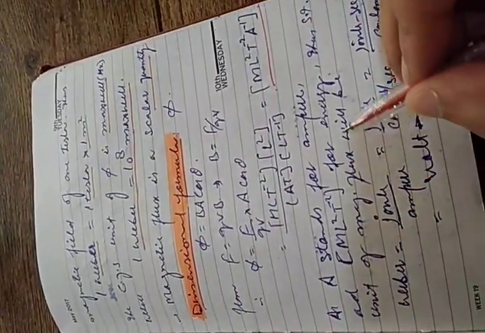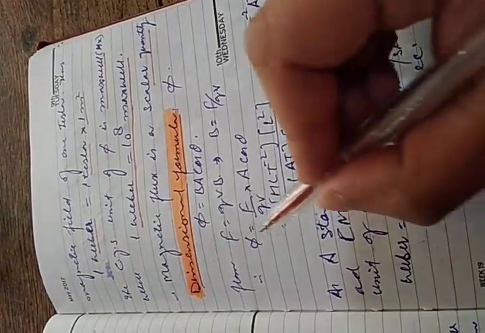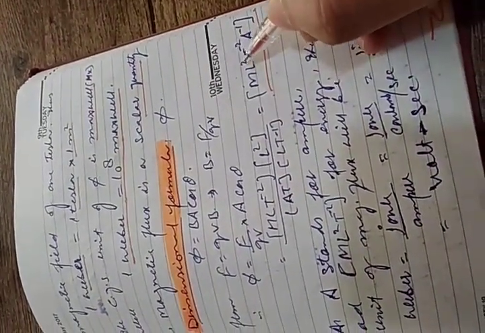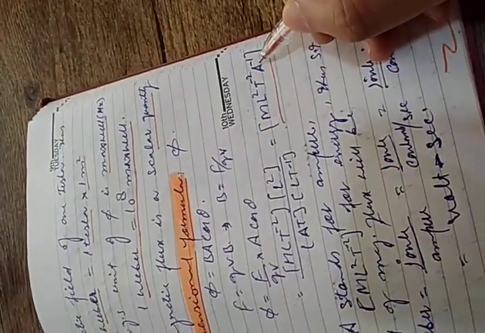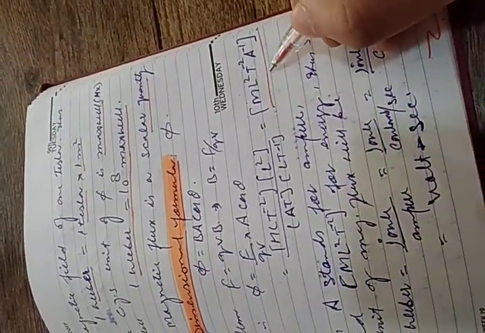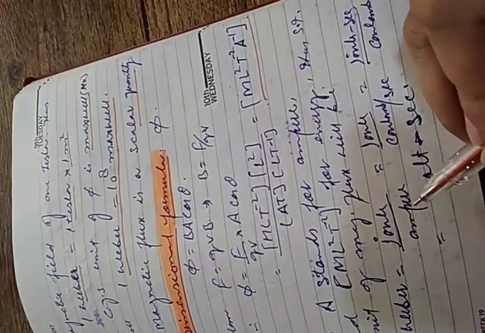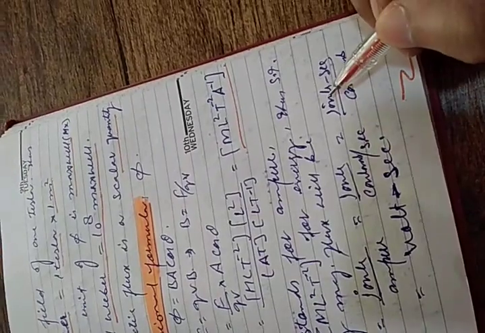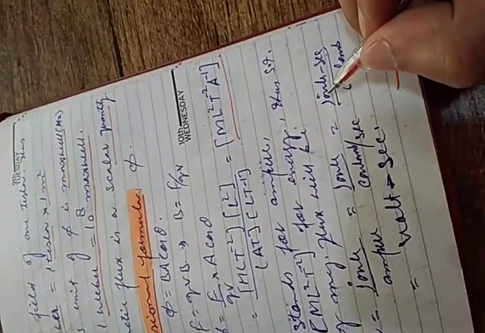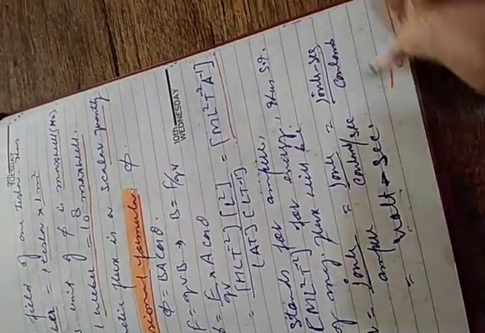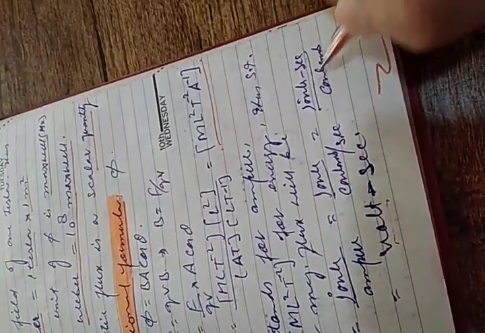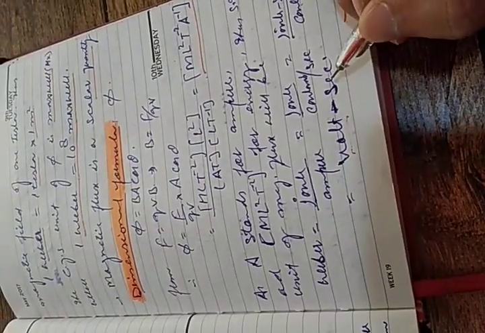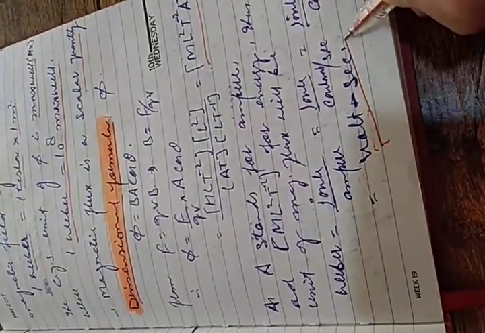Thus the SI unit of magnetic flux phi is the Weber. Now this term represents energy, and the SI unit of energy is joule. Now this is per ampere, so joule per ampere. Now we can represent ampere as coulomb per second, so joule per second divided by coulomb, and joule per coulomb is the volt, and this is per second. So we can represent the unit of magnetic flux also as volt second.